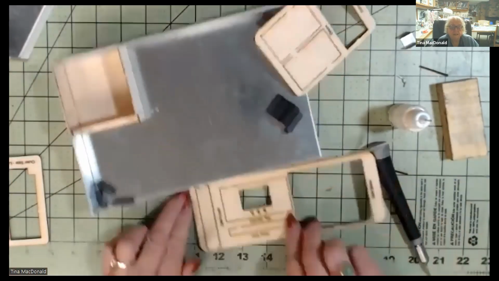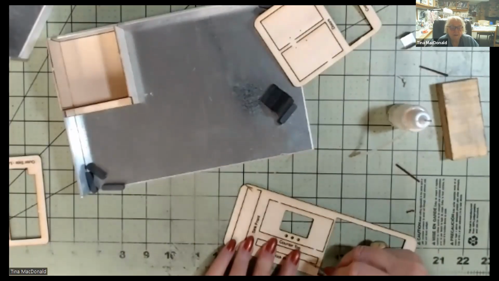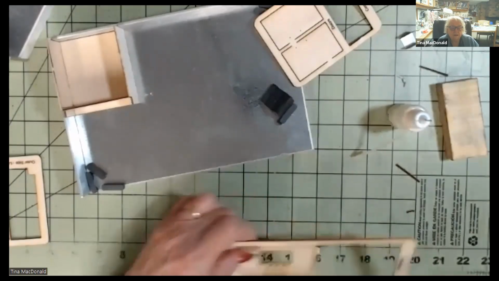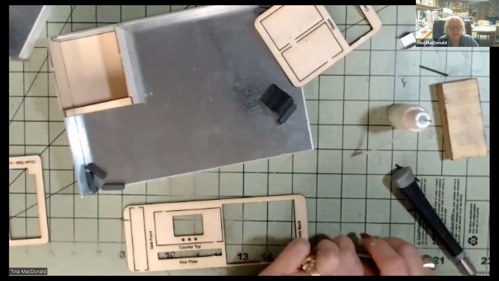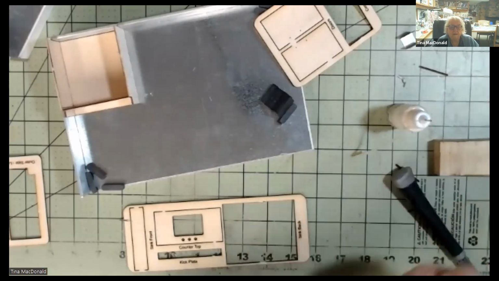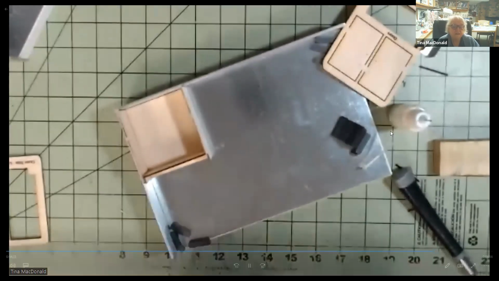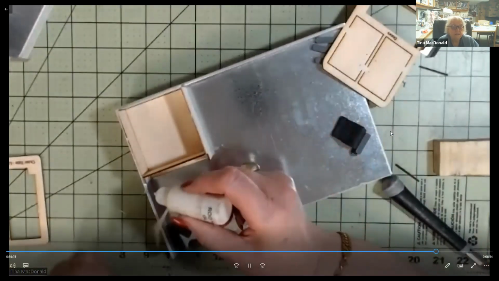Okay. Now, I'm not going to do the complete full assembly of this because it's pretty straightforward. I just want to show you with the doors how I use them. Or again, it's up to you. If you're not planning to ever have these doors open, you can just glue them in place.